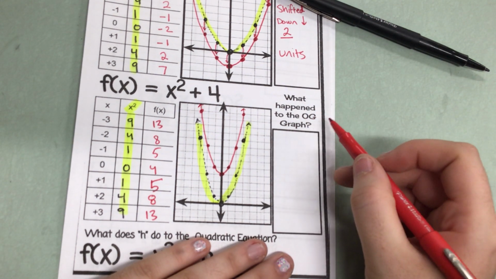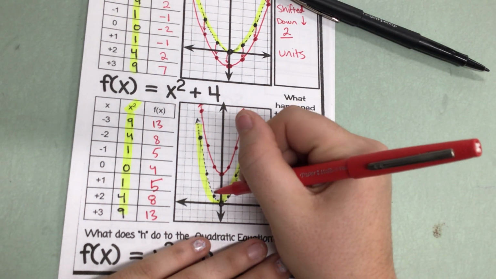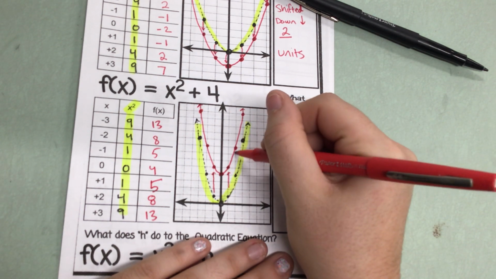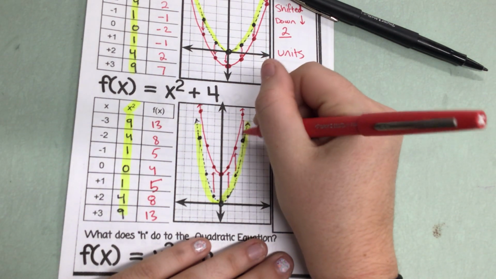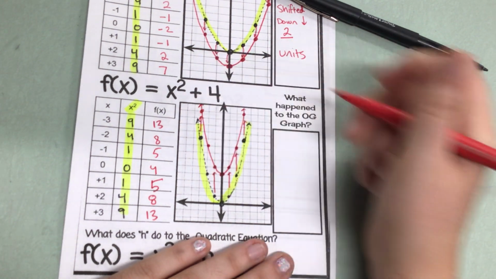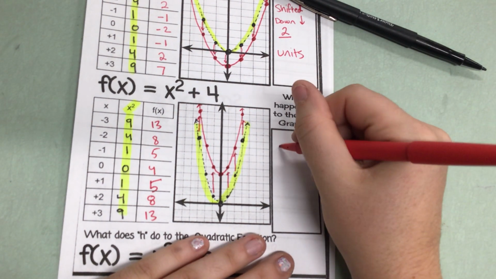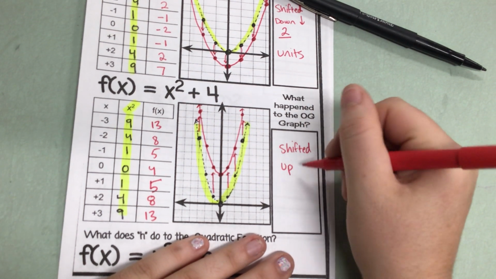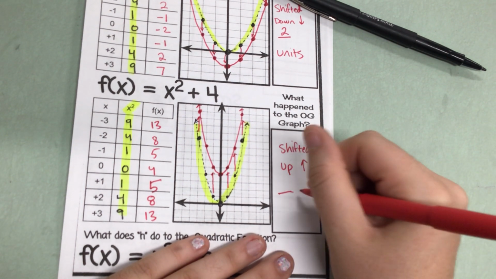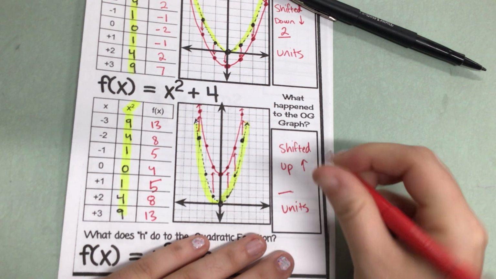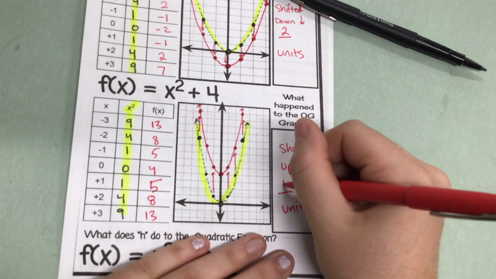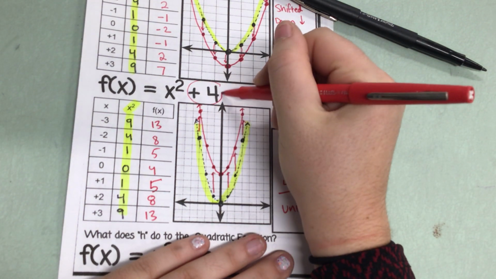So what happened to the original graph? All the points seem to move up. So shift it up. It looks like it went up 1, 2, 3, 4 units. And that makes sense because it was adding 4.